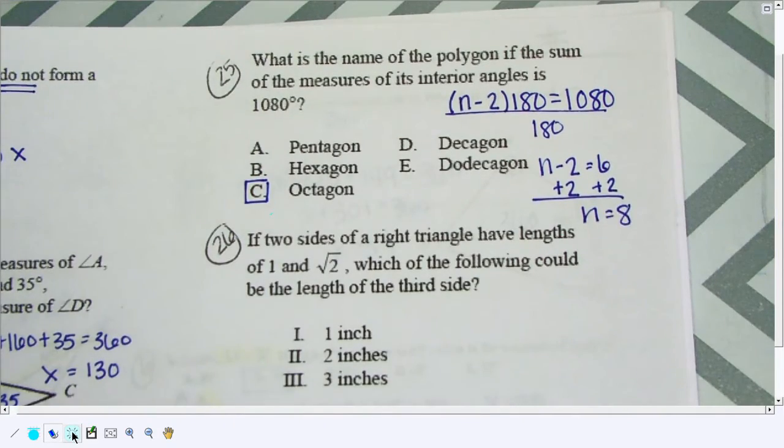Chances are, be very careful. If you don't add 2, you would pick an answer with 6. So just be very careful.